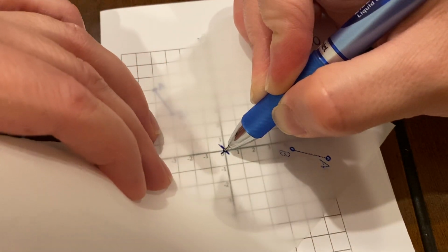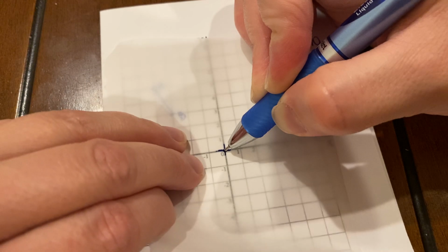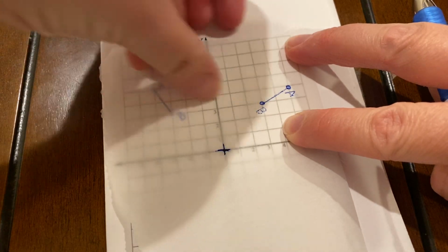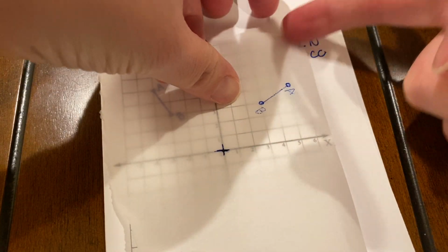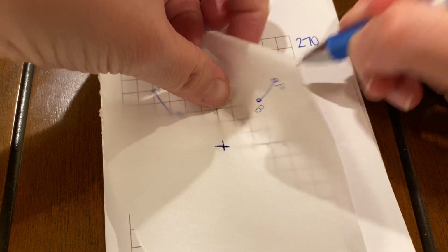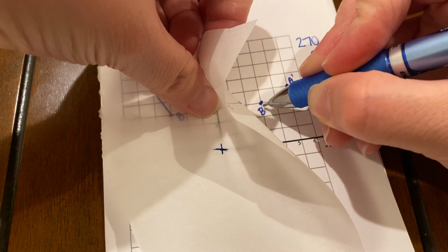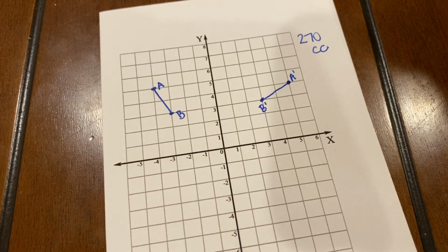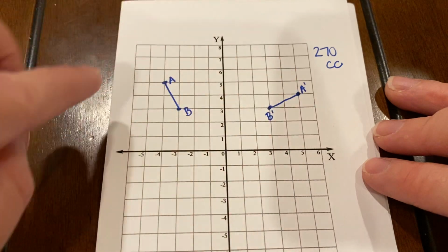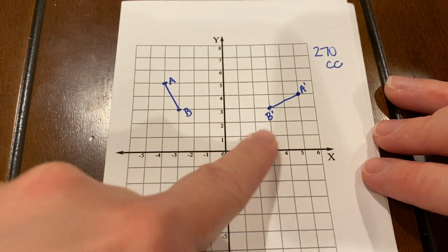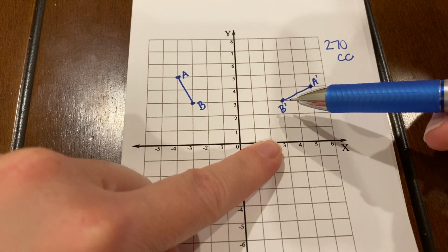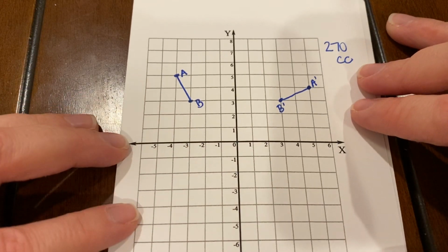And then that was 180. So one more time would be 270 degrees. So now I could come in here and mark where it would go. Okay, so you might be looking at it and think, that looks kind of funny. Well, remember, this isn't a reflection. It's not a flip, it's a rotation. So it is going to look a little different. It's the same length, the length didn't change, but it might not look exactly how you thought it would look.